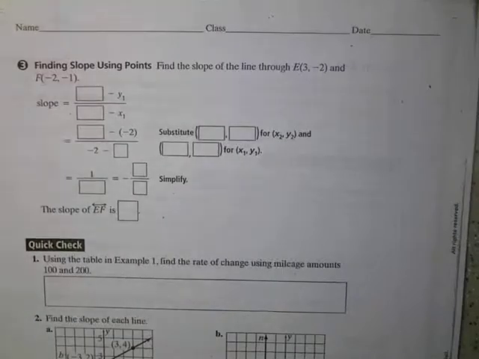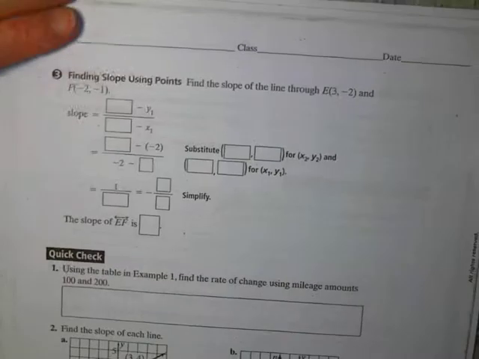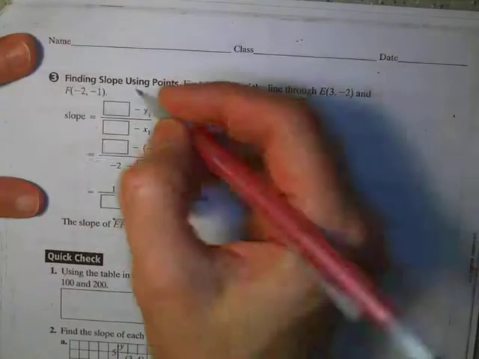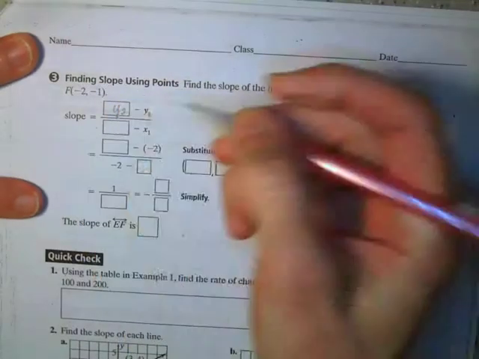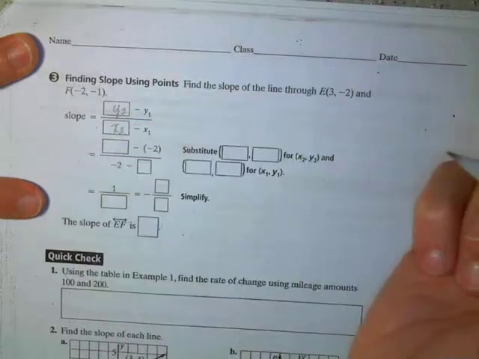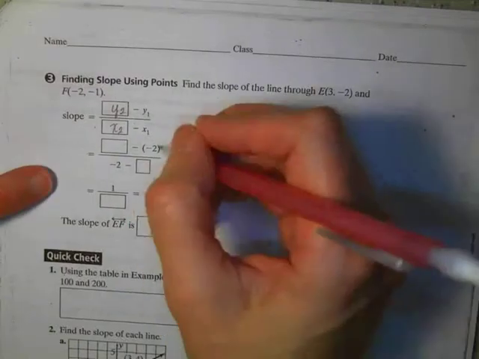So either way. Okay, now in number 3, we do absolutely have to use this because there isn't any other way to do it. So remember, slope is going to be y2 minus y1 over x2 minus x1.